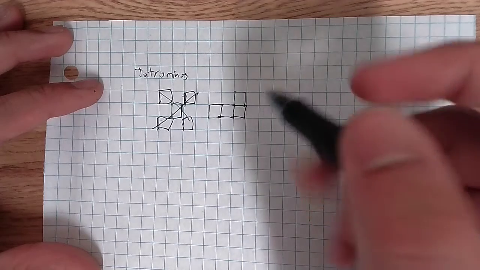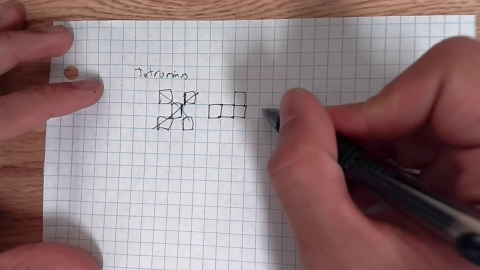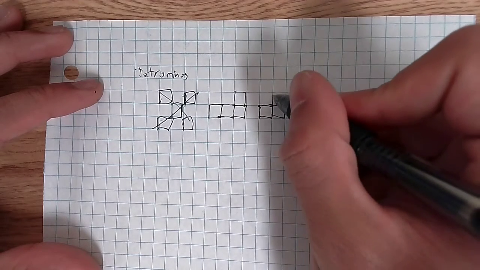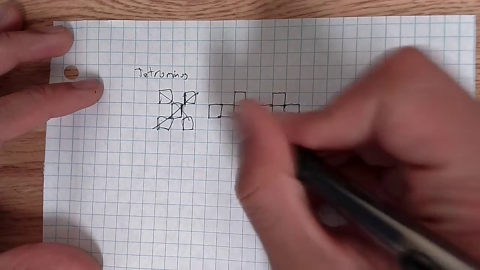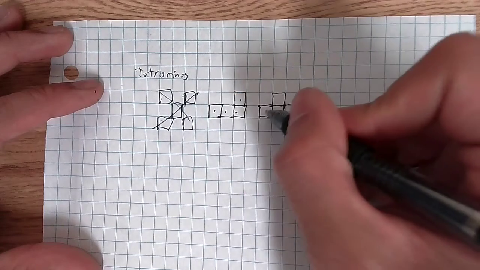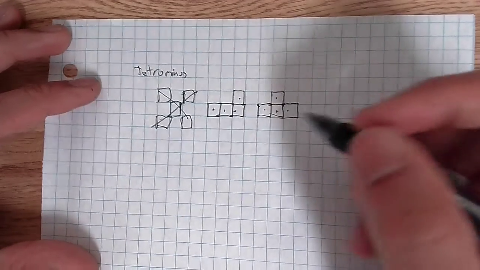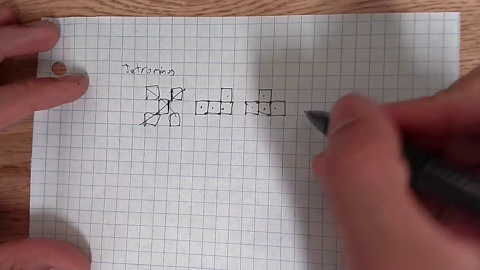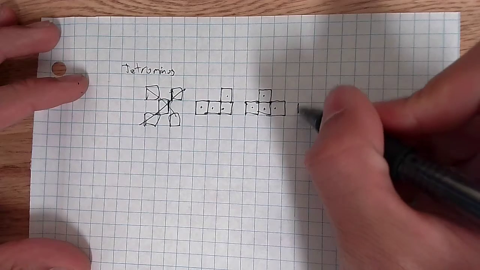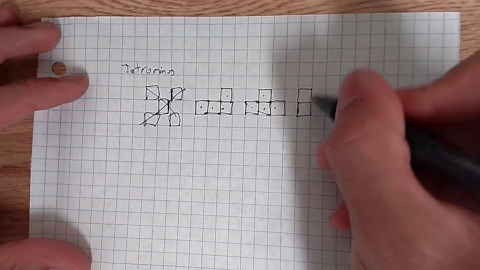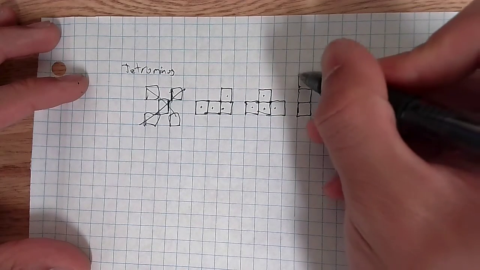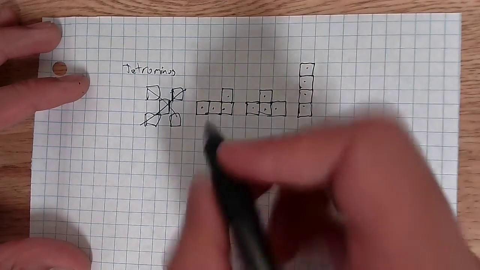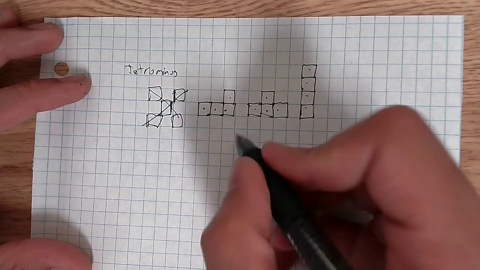Okay, and let's draw another tetraomino. Strongly connected means they share a face, so let's make this one. All of these pieces, I'm going to put dots inside of them, so it's a little easier to visually distinguish them later on. So this is another tetraomino. Let's draw another tetraomino. This is another tetraomino. Okay, so we have three tetraominoes. I think we're missing one tetraomino, and that is this one.